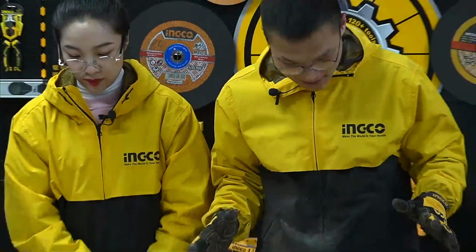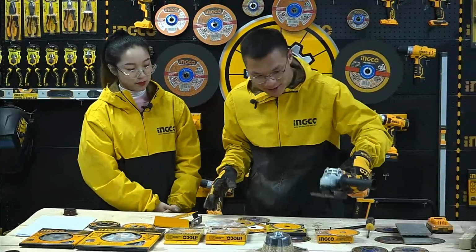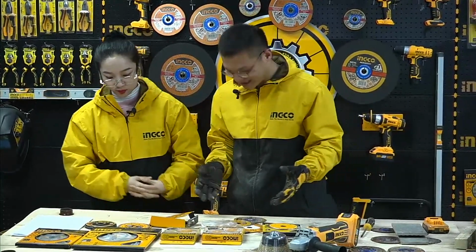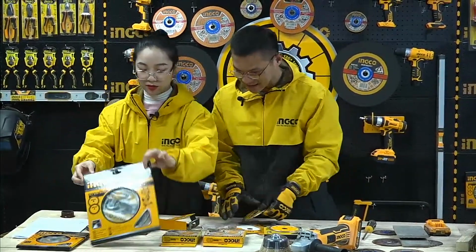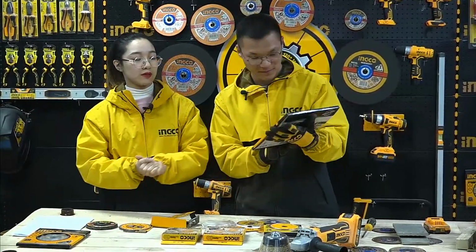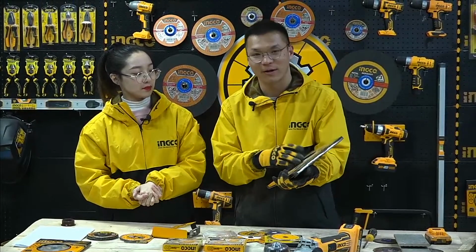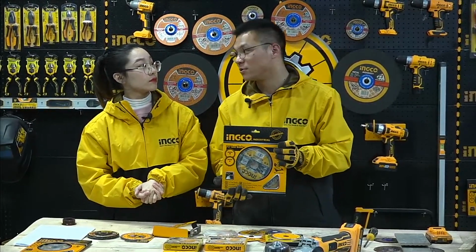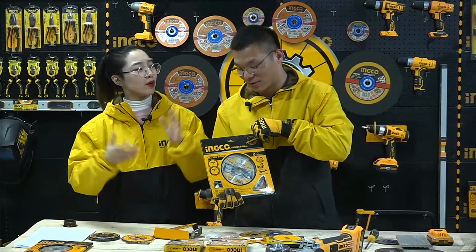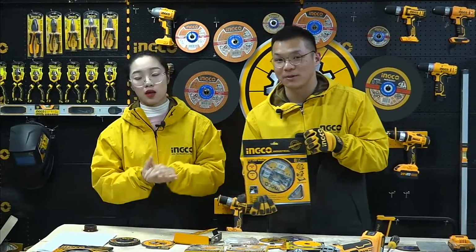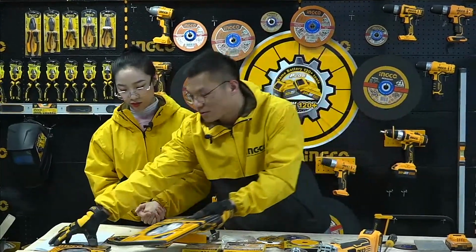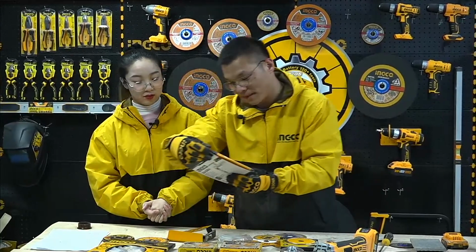Do you have any other discs you want to know? This one. This is the TCT saw blade. It's mainly used for cutting wood, for wood cutting with the big machine. And also this one, it's the same.